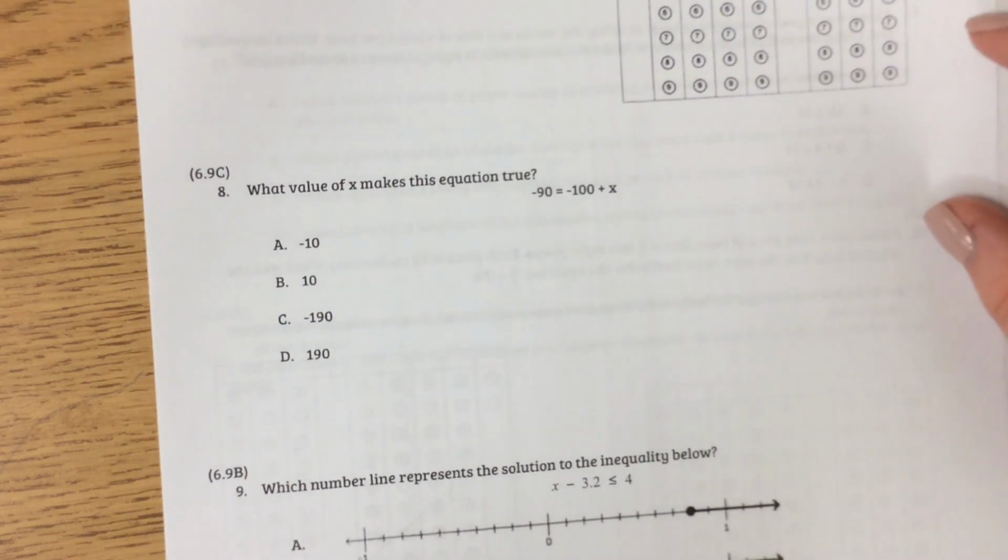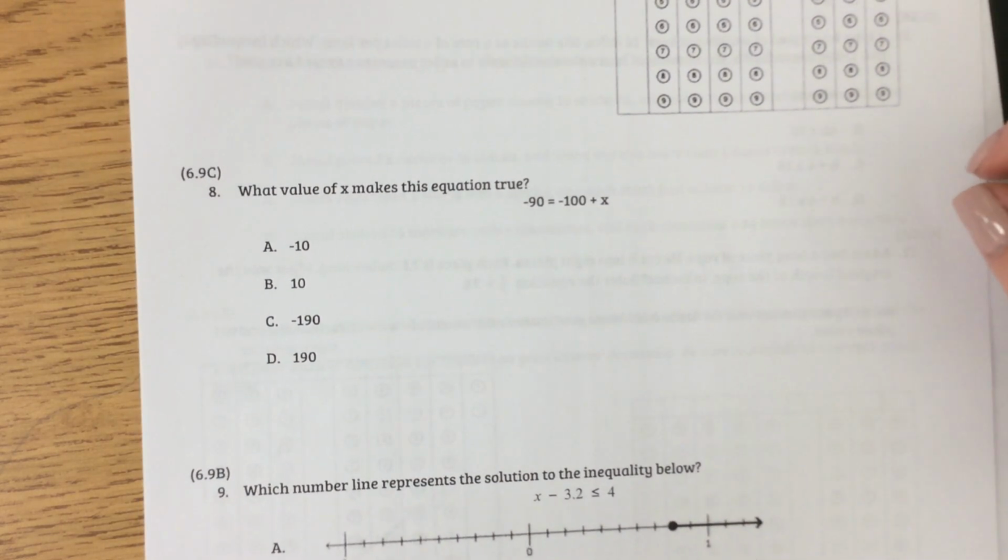8. What value of x makes this equation true? Negative 90 equals negative 100 plus x. A. Negative 10. B. 10. C. Negative 190. D. 190.